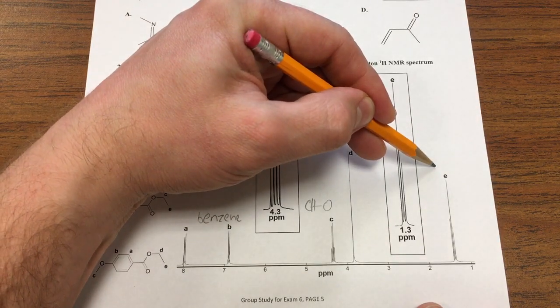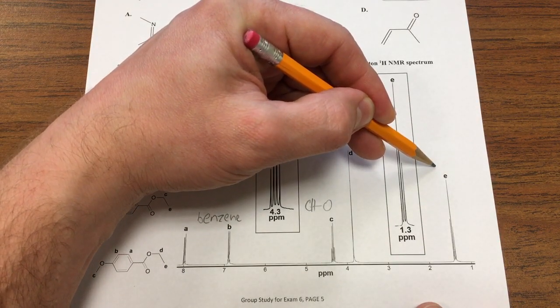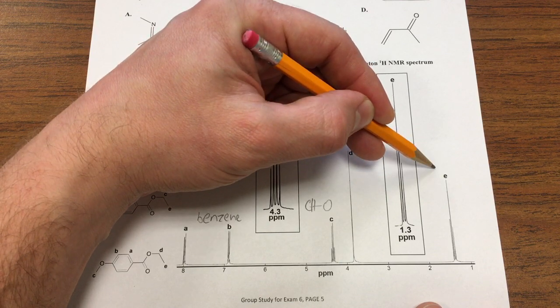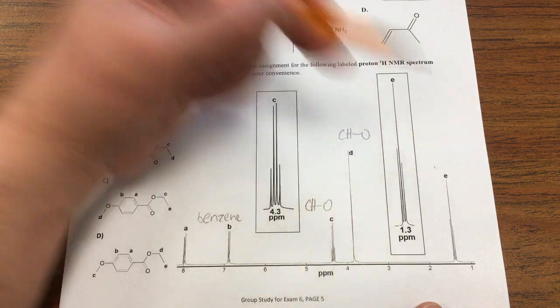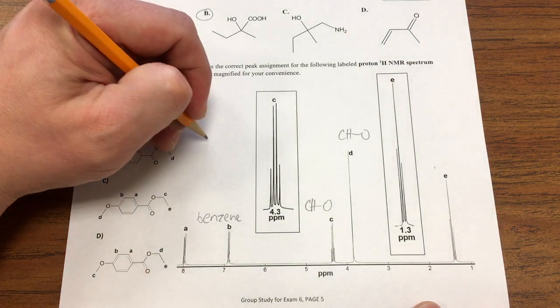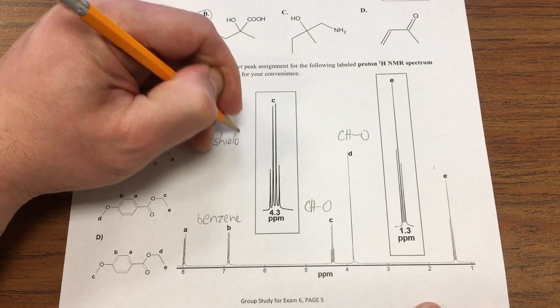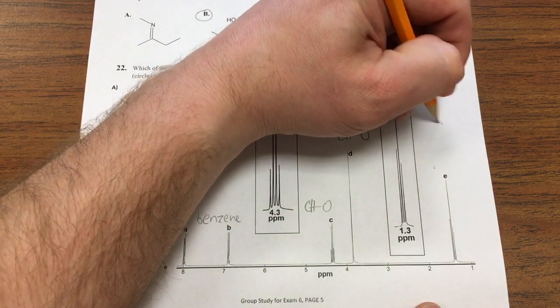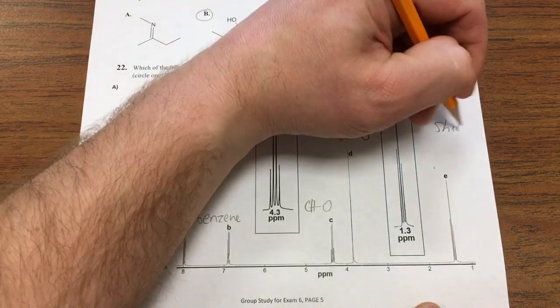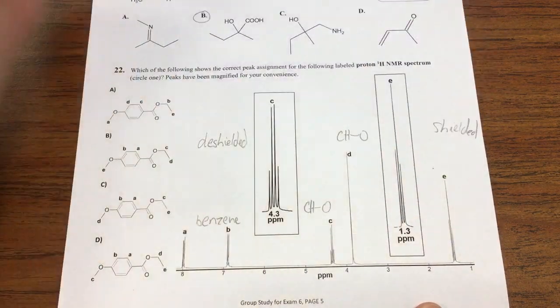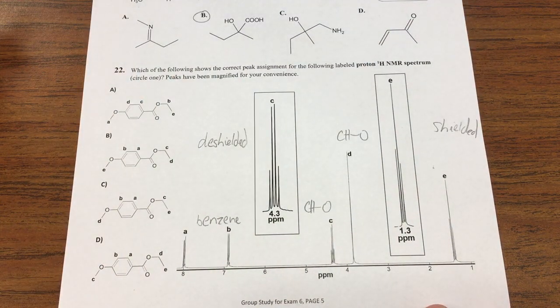And this one over here is the farthest away from any kind of electronegative groups because it is the least de-shielded. So again, over here on this side of the spectrum, this is de-shielded, and just the opposite over here, shielded in this direction. And that refers to the electrons surrounding the nucleus.